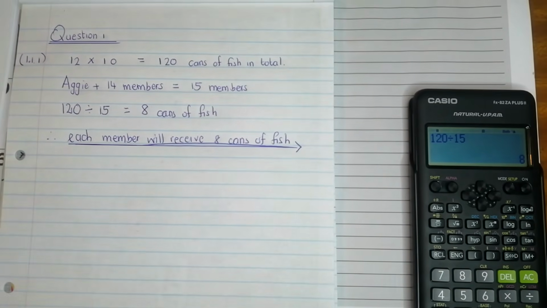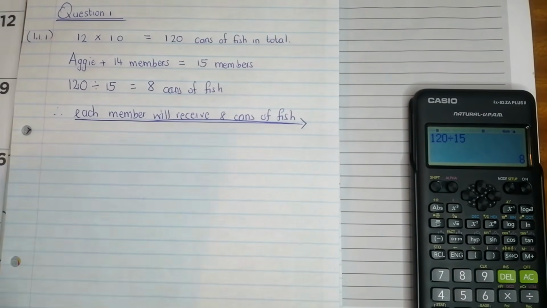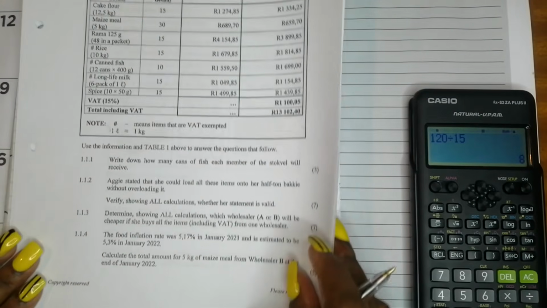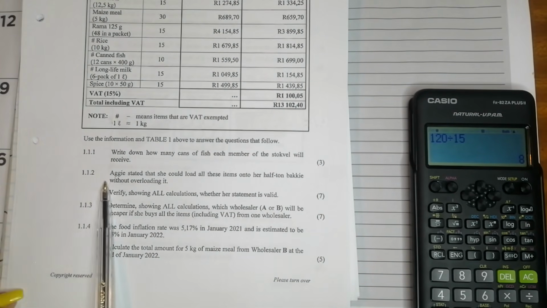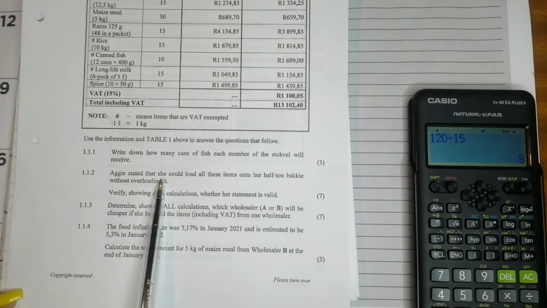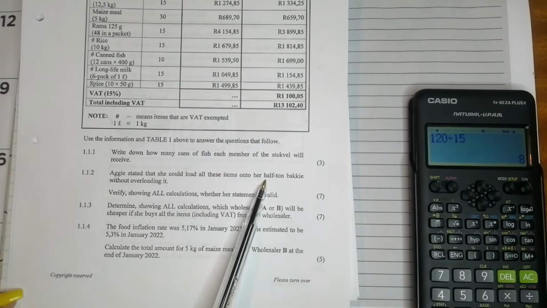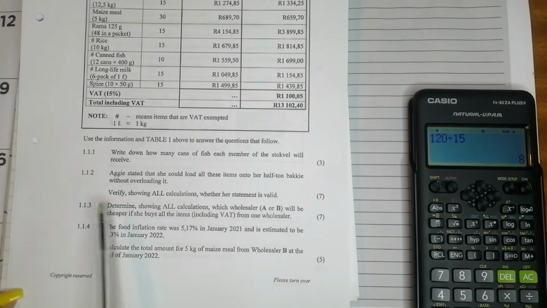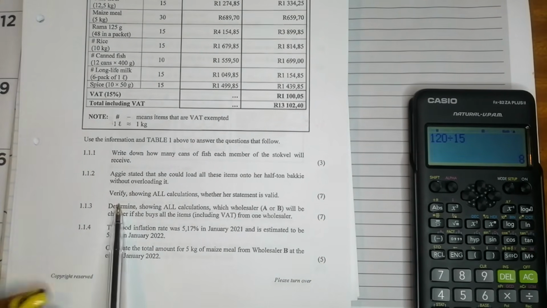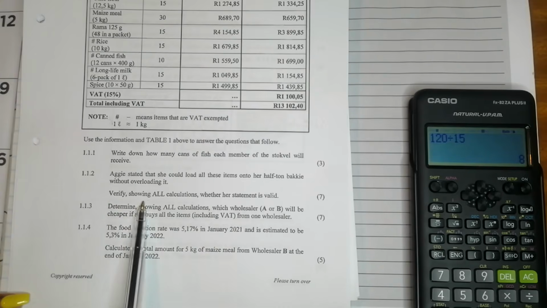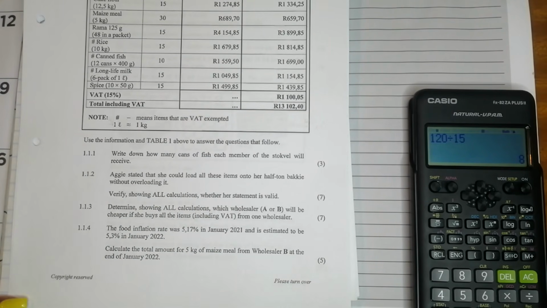My apologies. Okay, cool. Let's move on to question 1.2. Question 1.2 says that Aggie stated that she could load all these items onto her half-ton bakkie without overloading it. So now we need to verify, showing all calculations, whether her statement is valid.